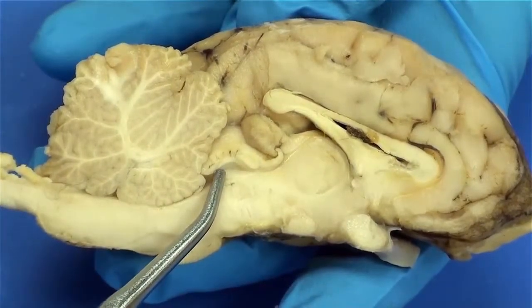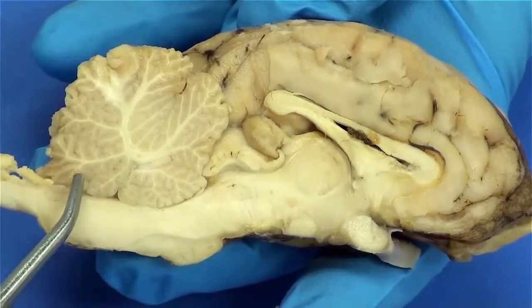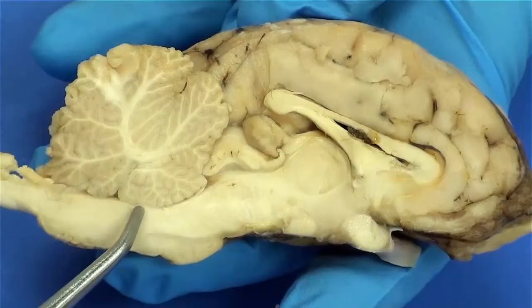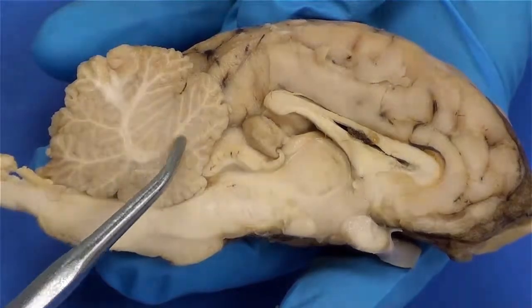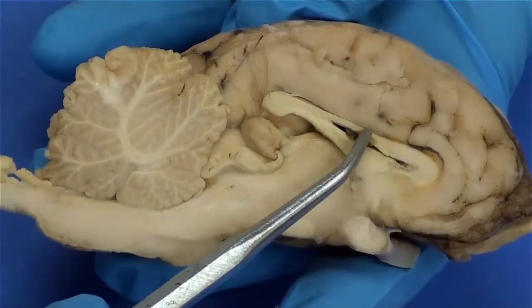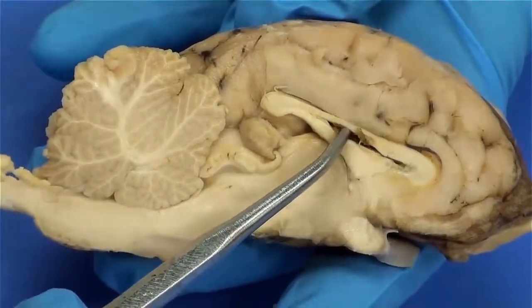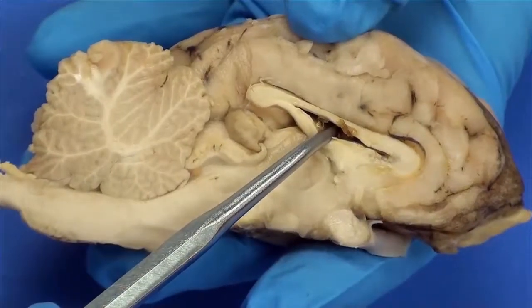cerebral aqueduct, fourth ventricle, cerebellum, arbor vitae, corpus callosum, choroid plexus, found in the lateral ventricle.